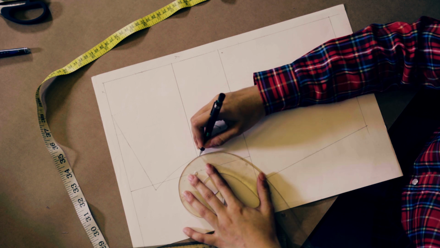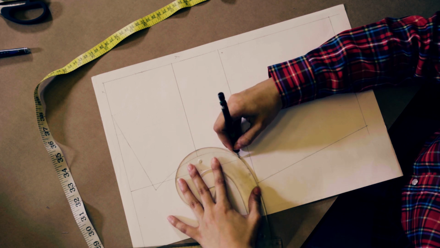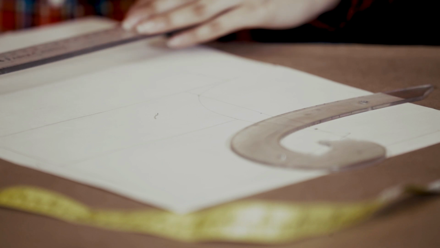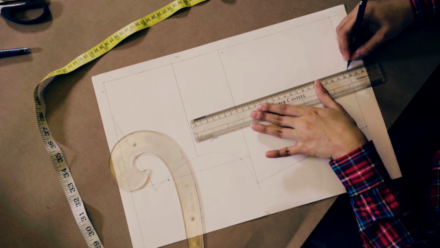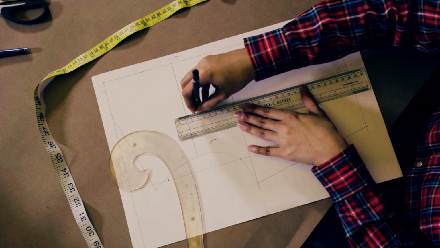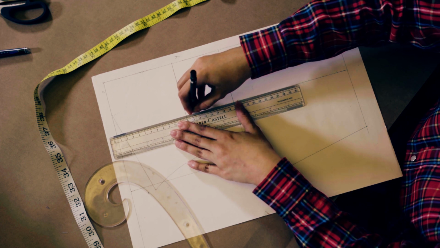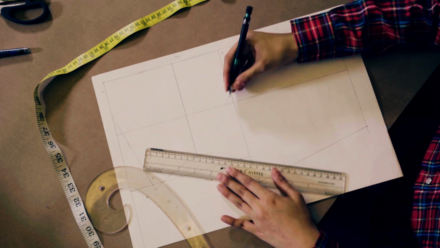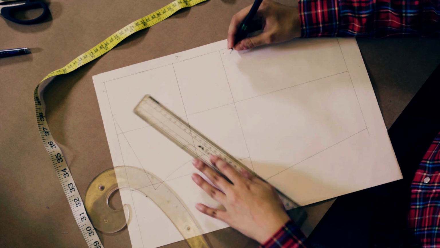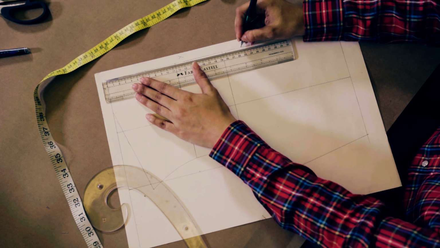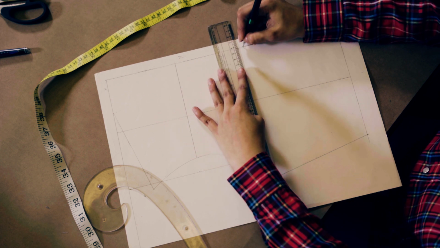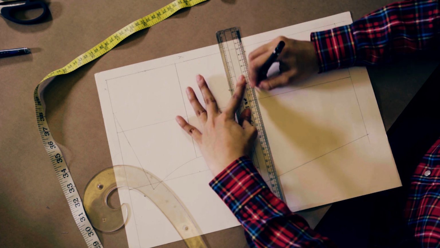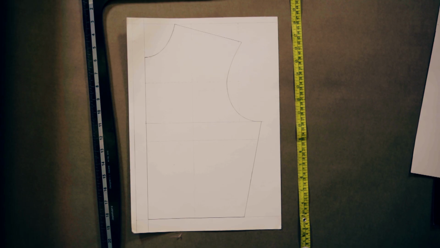You need to draw a parallel line to the center front line, which is half of the apex to apex measurement. This helps to add a dart to this block at a later stage if desired. Similarly, the apex line has to be drawn, which is parallel to the x-axis, which can be marked after measuring the shoulder to dart length. We now have a basic bodice pattern.